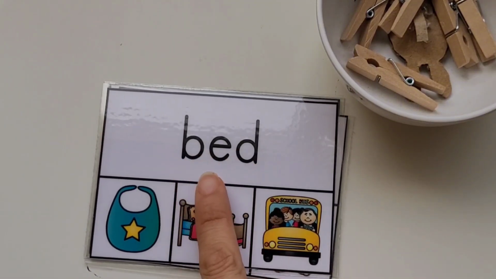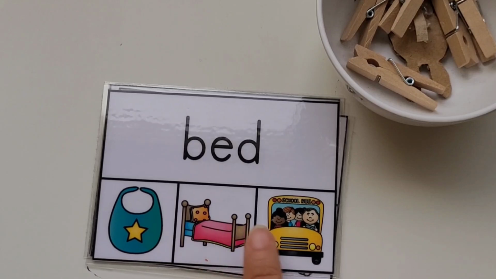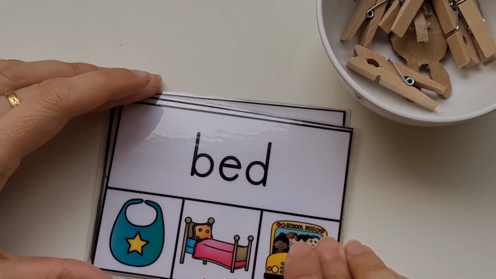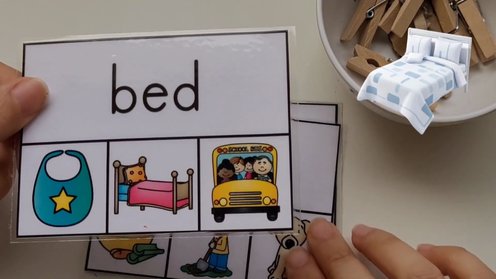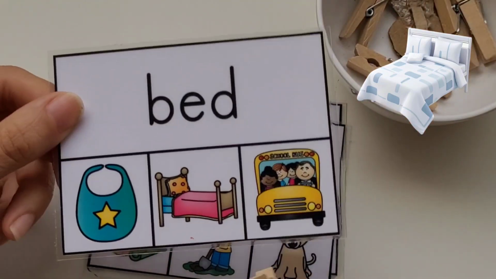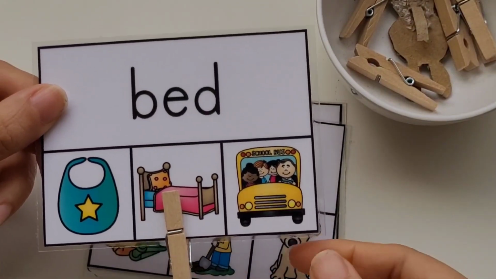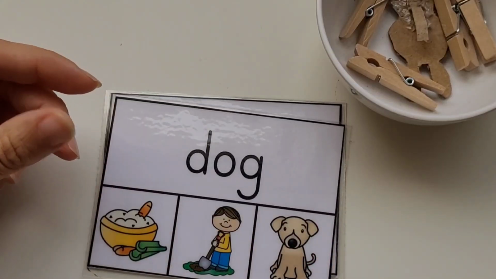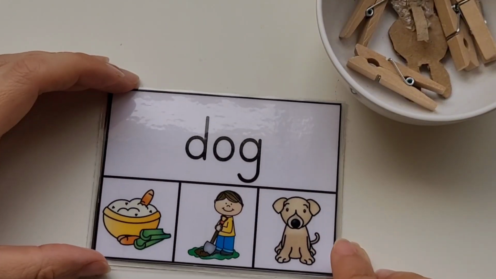Let's read this word. B-E-D. All together, bed. Where is the picture of the bed? There's the bed. We're going to put the clothespin on the bed. Fantastic. That's a bed.